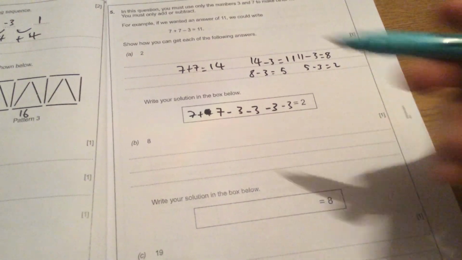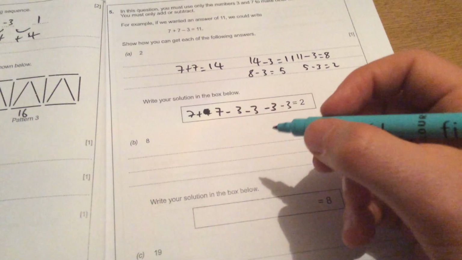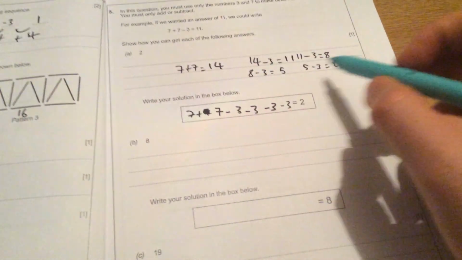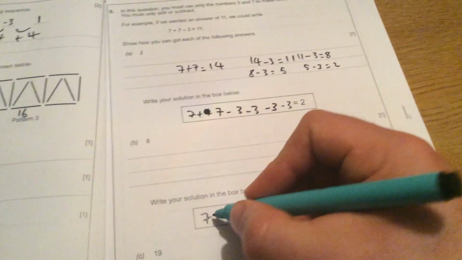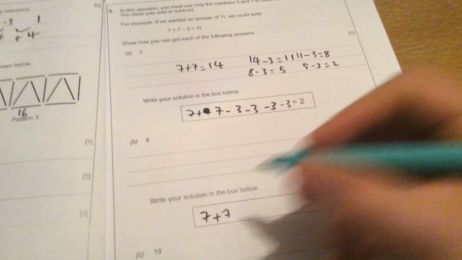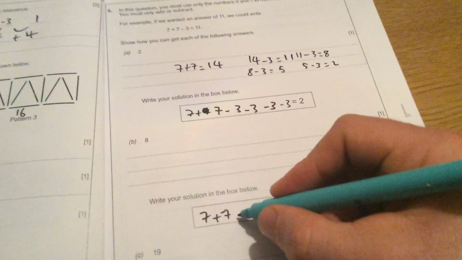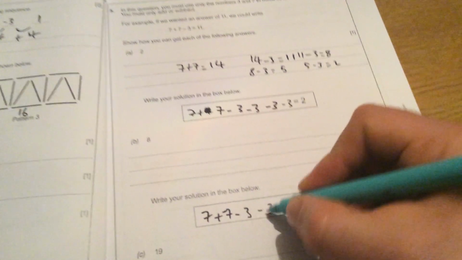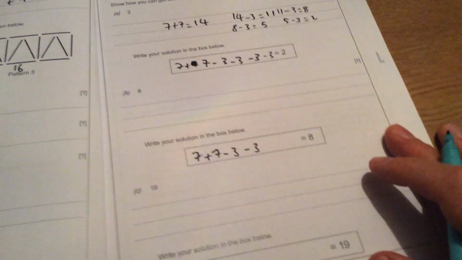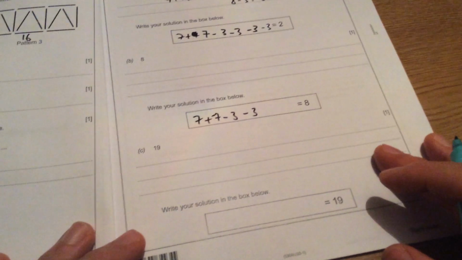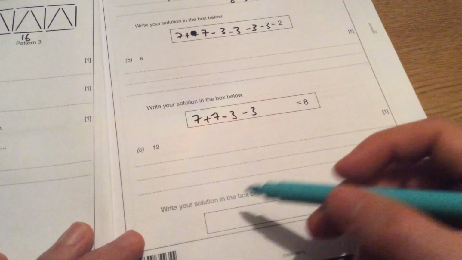Okay, I've got 8 now. So, because 8 came up earlier on, I'm going to use my working out from earlier on. So 7 add 7 is 14. Take away 3 once, take away 3 again, gives me the answer 8. Cool. Right, 19 now. Okay, so I'm going to have to go a little bit higher this time.